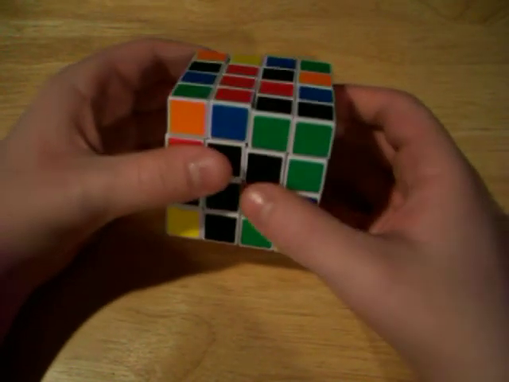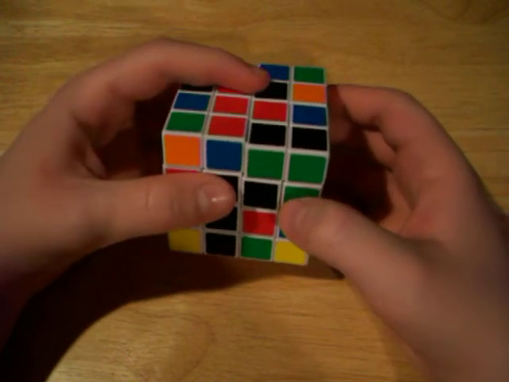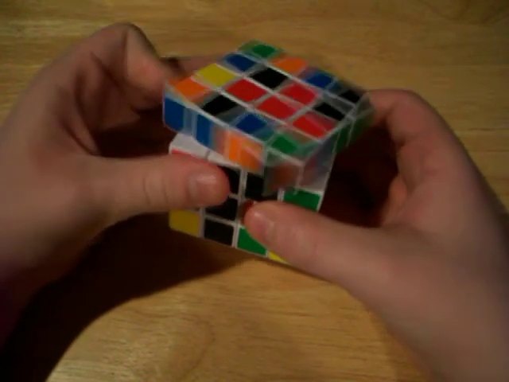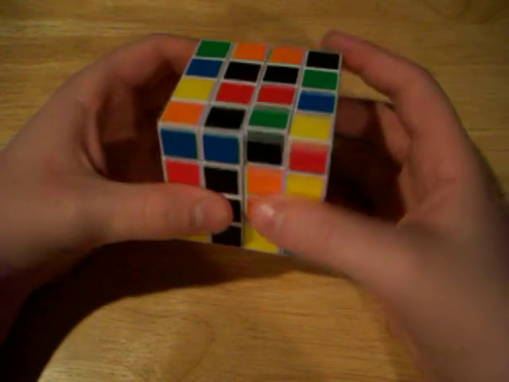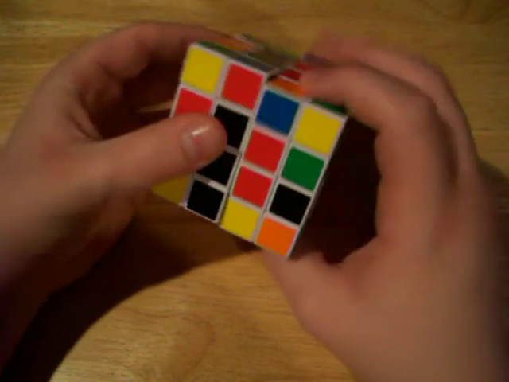So what we do is we see how this black's in the top right, we have to get the other black in the top left. If we do that, it's going to be a simple case. We just pull it up and match it up. I'll do that again. Let me just get a different case up.